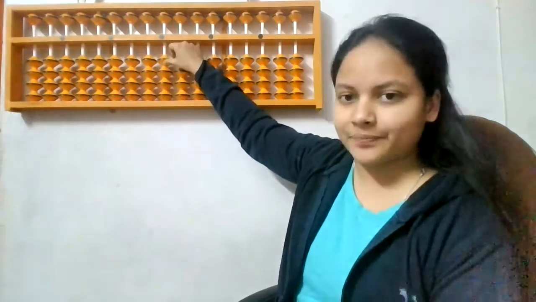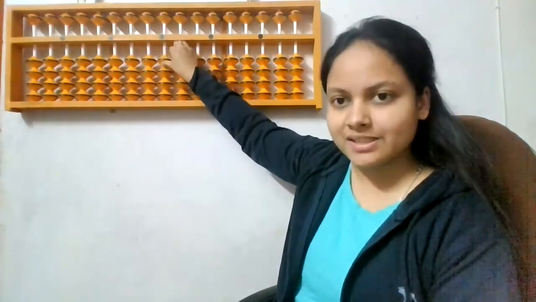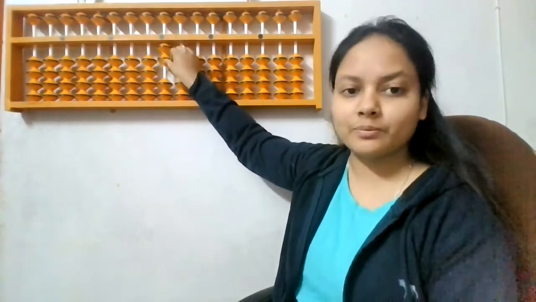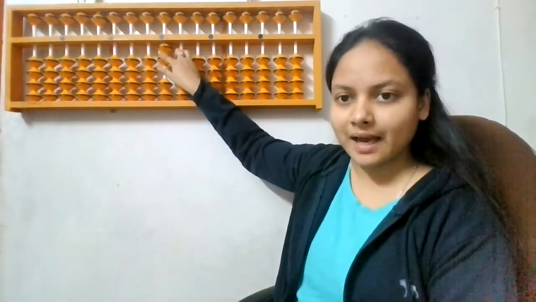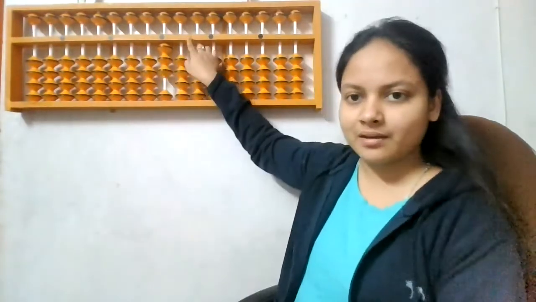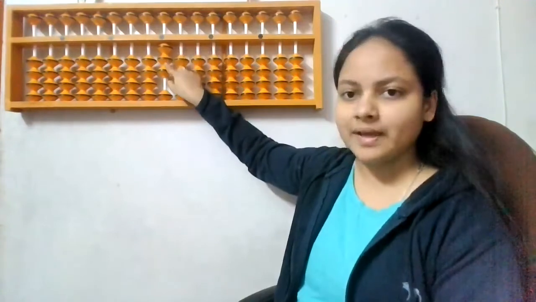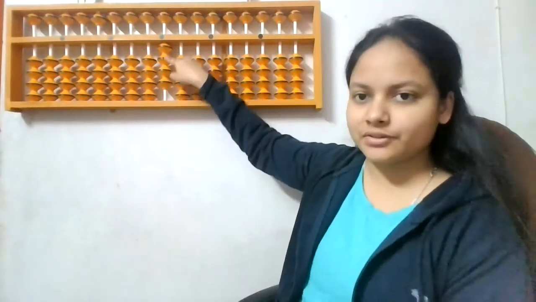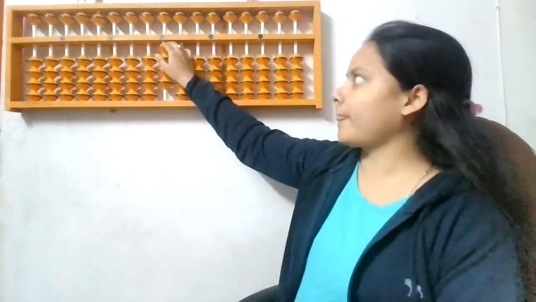How? Now see, if I am putting just 1 bead up, the value is 1. If I'm putting one more bead up, the value becomes 2. How? 1 and 1, 2. If I'm putting one more bead up, the value becomes 3. How 3? 1, 2, and 3. If I'm putting one more bead up, the value becomes 4. 1, 2, 3, 4.